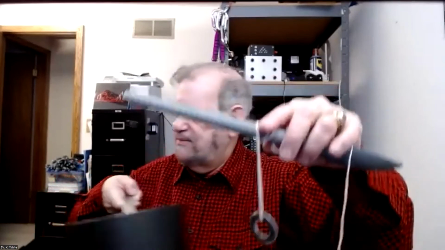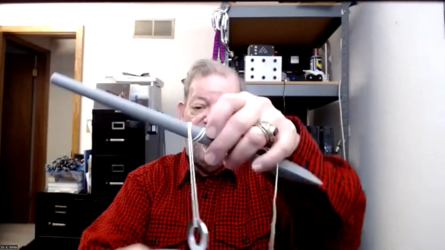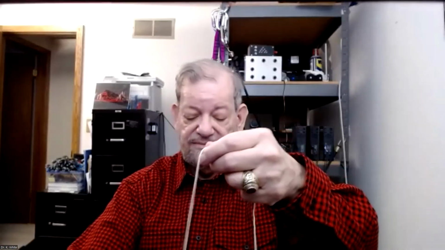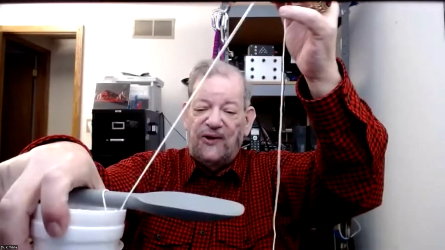You'll take it out, quickly put it into the cup with the water, 40 grams, and you didn't tie any knots. So you can go like this, pull the string. Practice before you do it real time, like I just did.